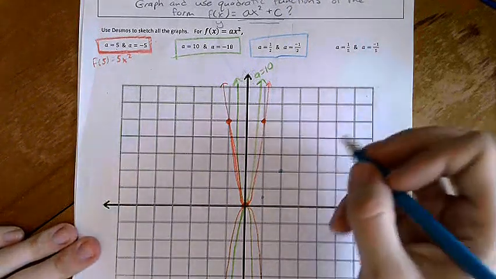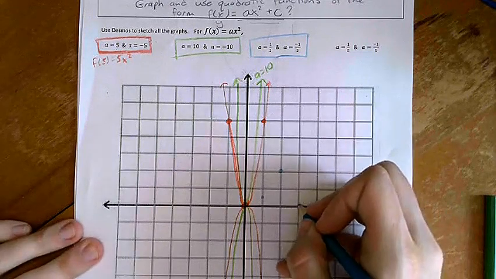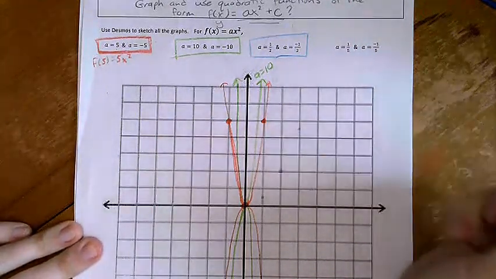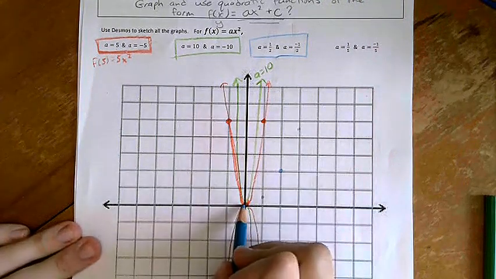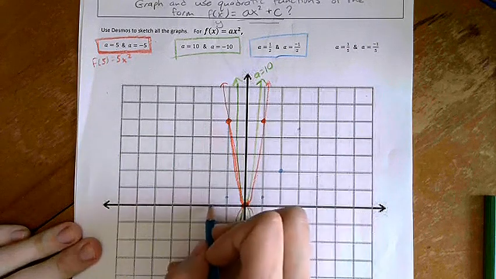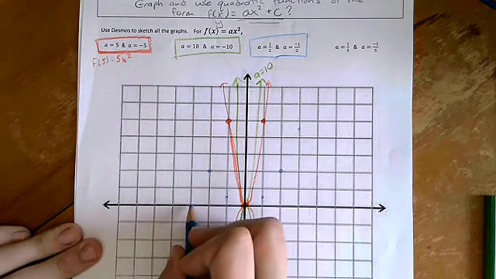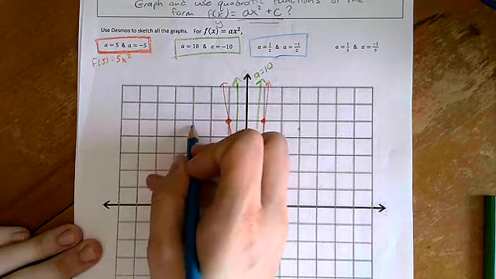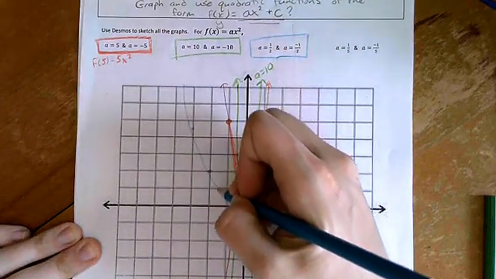And then the next point is at 3 and 4.5, so right about there. If I look at the negative x side, then I'm at -1 and -0.5, -2 and -2, and then -3 and -4.5. So I'm going to connect my points with a nice curve.